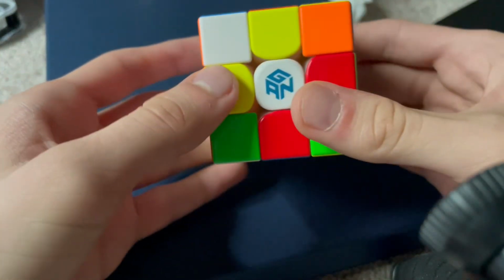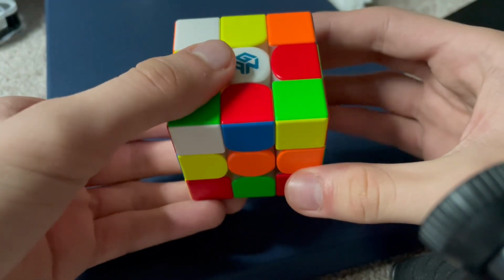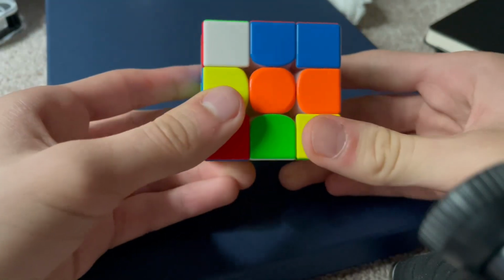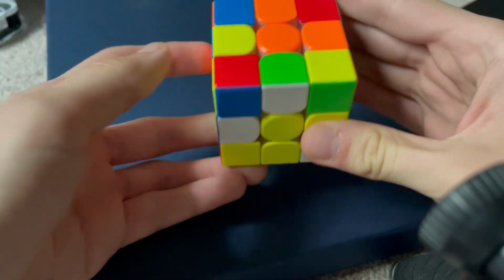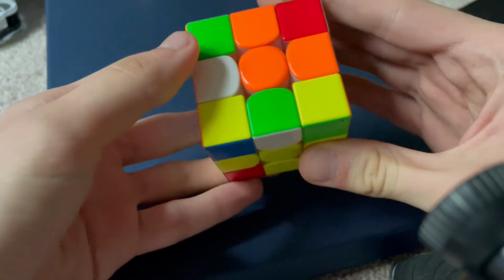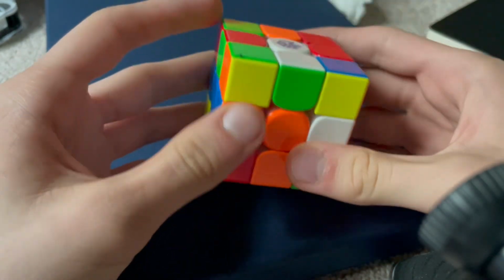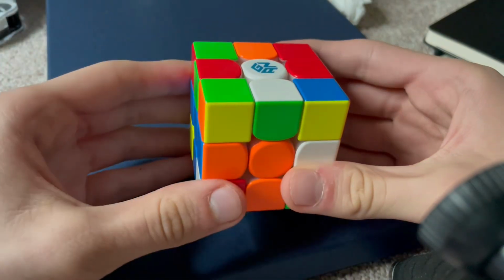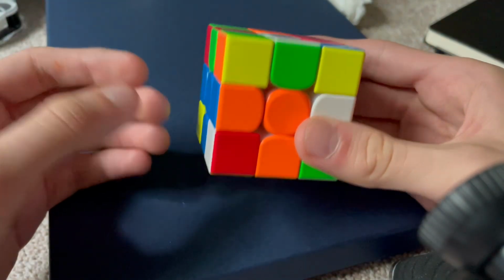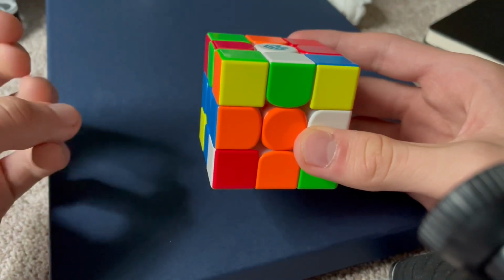So you just sort of put these centers in, perhaps like that, and then like that. And now you can just solve the entire F2L using only natural moves, so R, U, D, L.